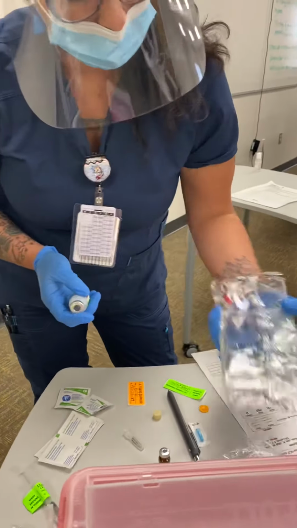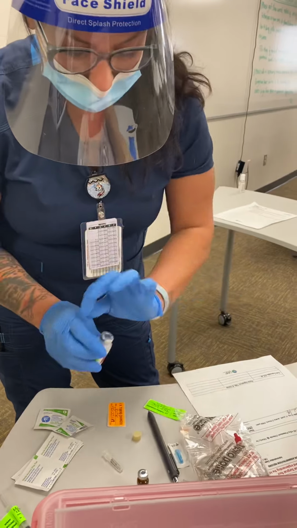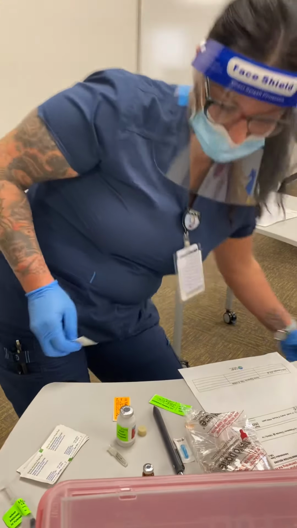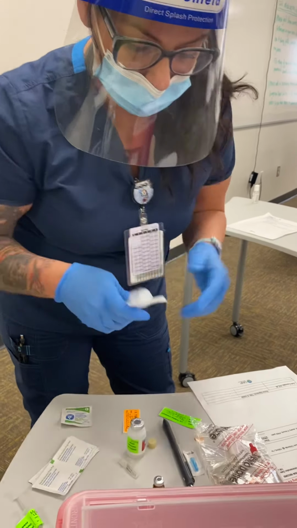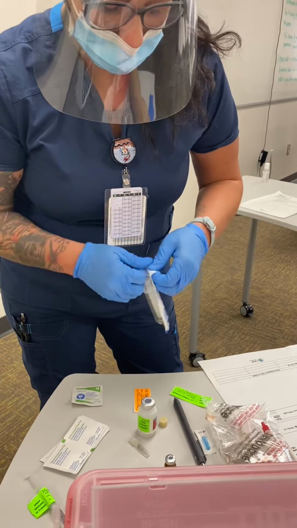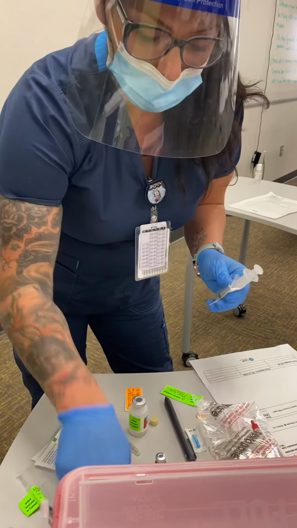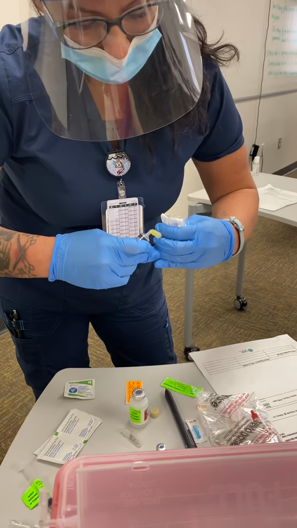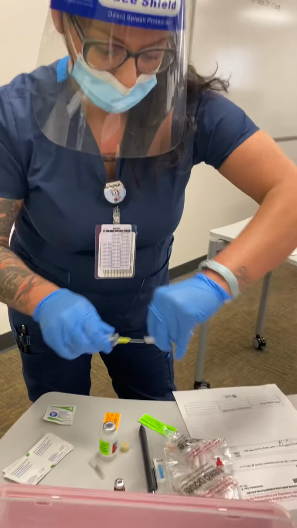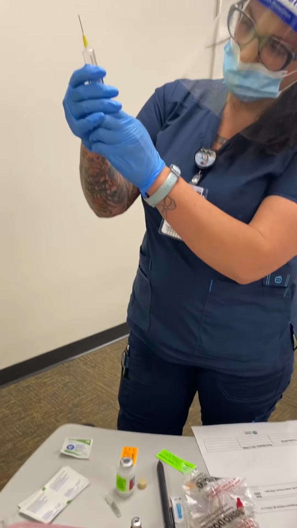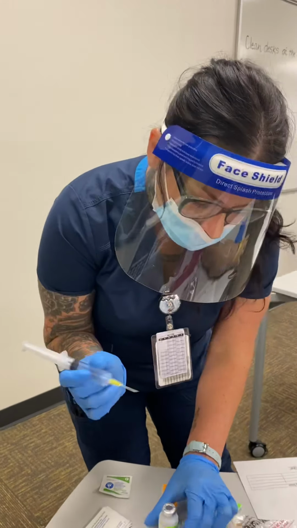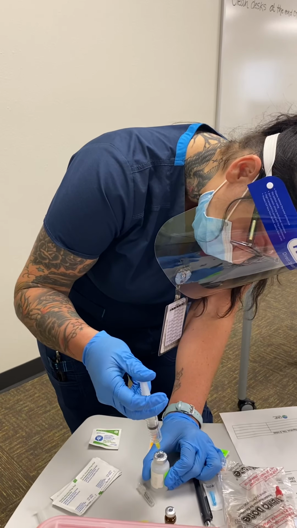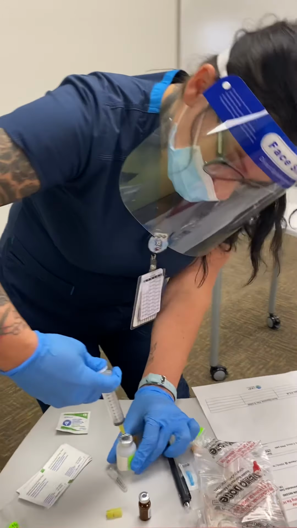Everything matches. My normal saline matches. Pop the top. I would clean, clean, clean, clean, clean for 15 seconds. And get my 10 ml syringe. While that's drying, withdraw 10. All right, so the alcohol just dried, so it's safe for me to inject. All right.